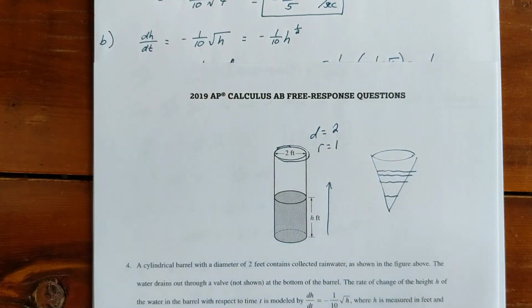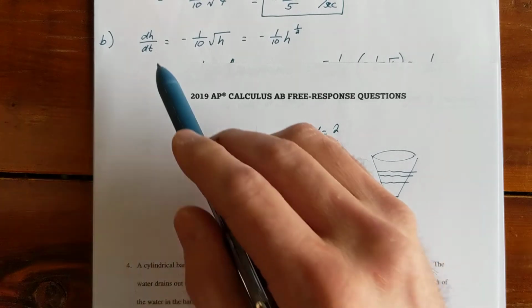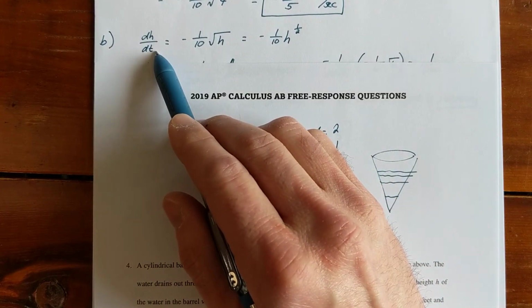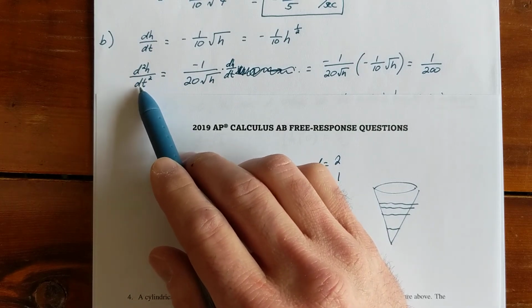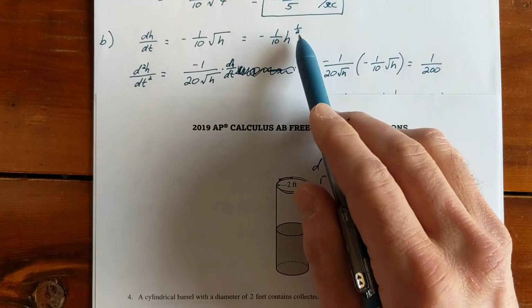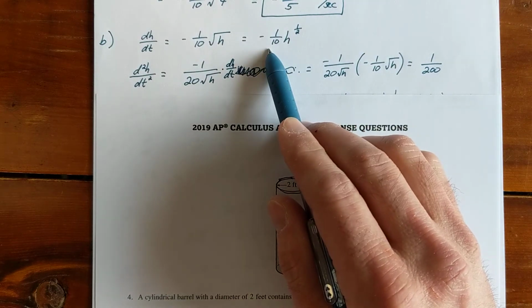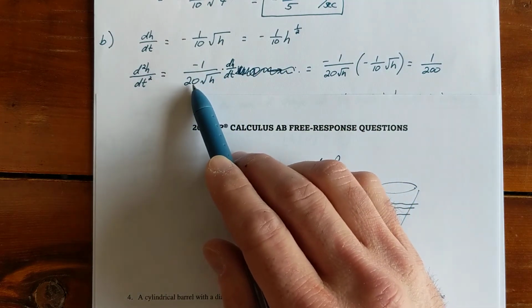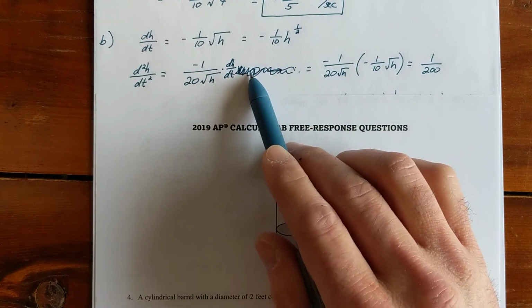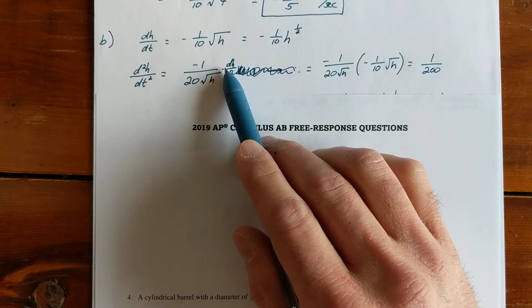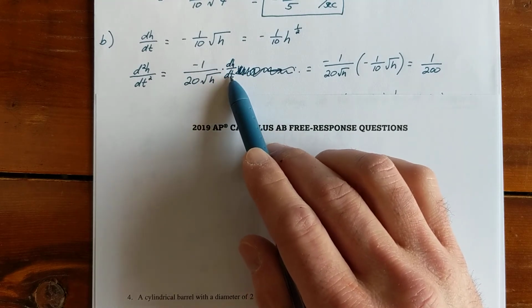So that's where we had right here, but what we needed to do was find the derivative of the rate of change of the height function. We basically needed the derivative of this derivative. So the derivative of dh/dt, in Leibniz's notation we call that d2h over dt2, was this. The 1/2 gets multiplied by the negative 1/10 to make a negative 1/20. That's now an h to the negative 1/2, so that's a square root on the bottom, times the chain rule now, the derivative within.